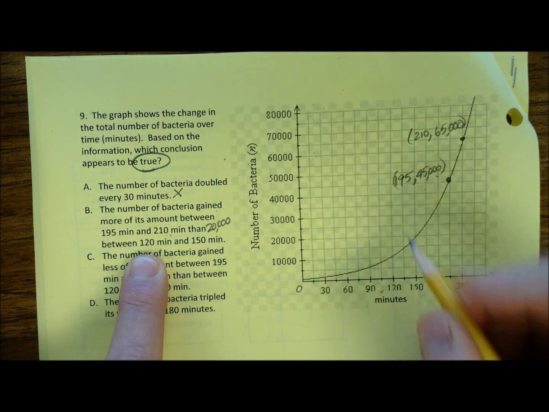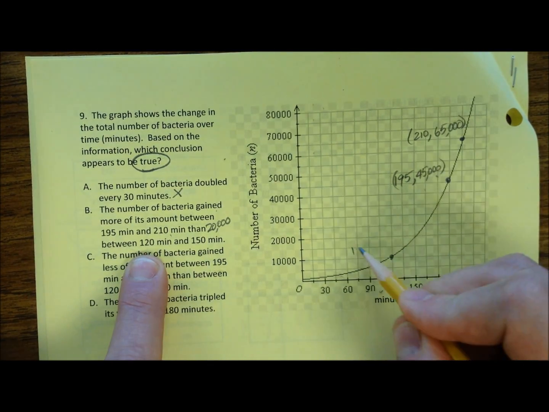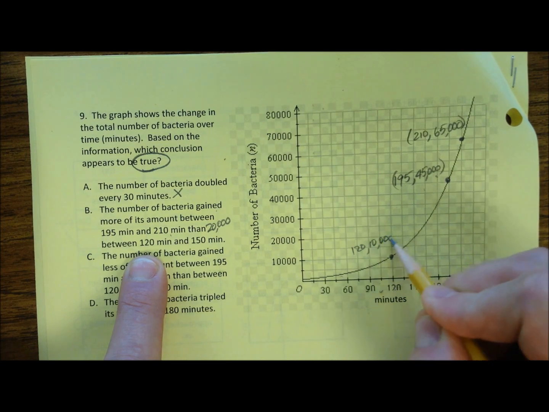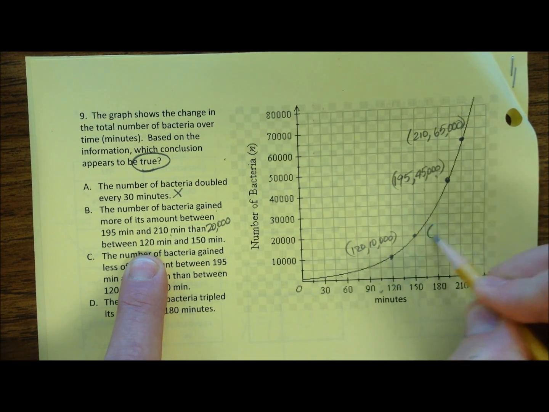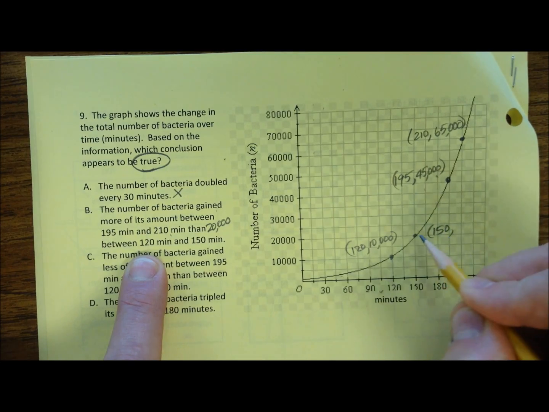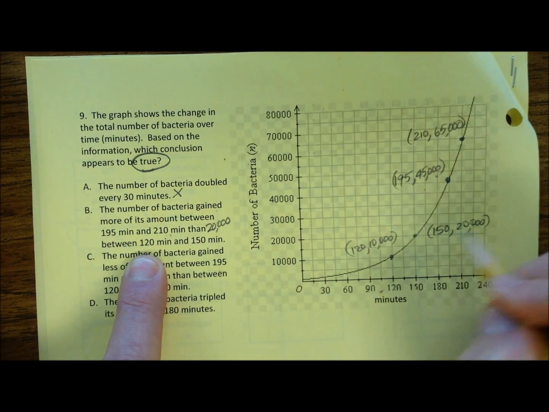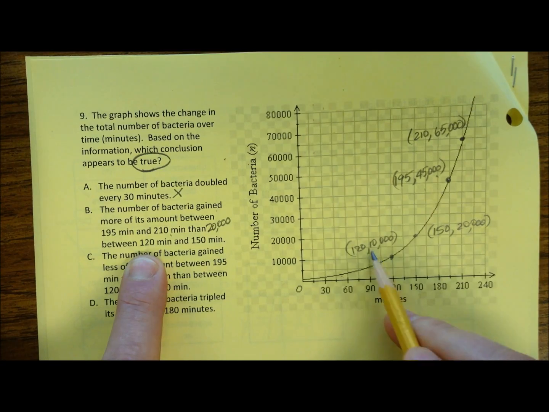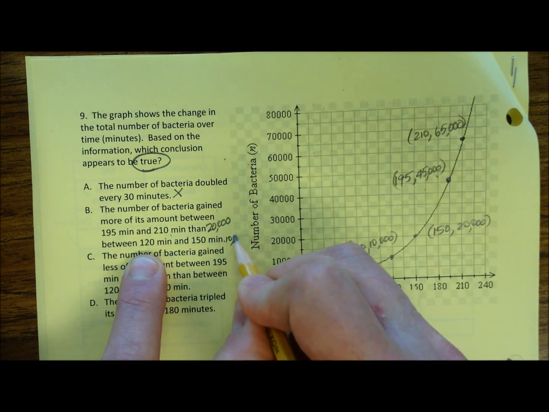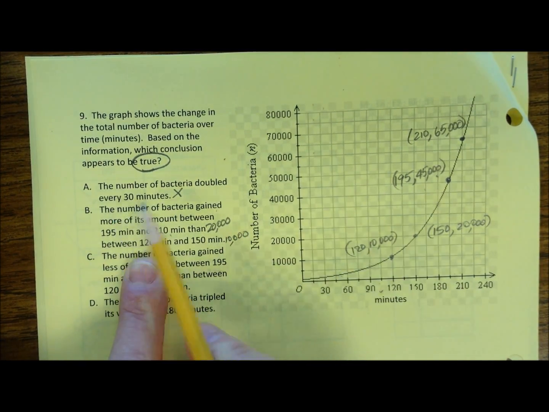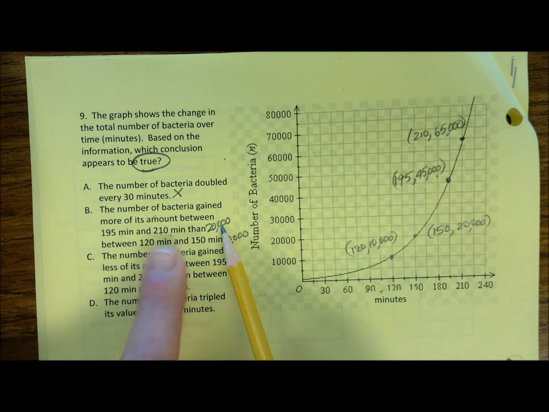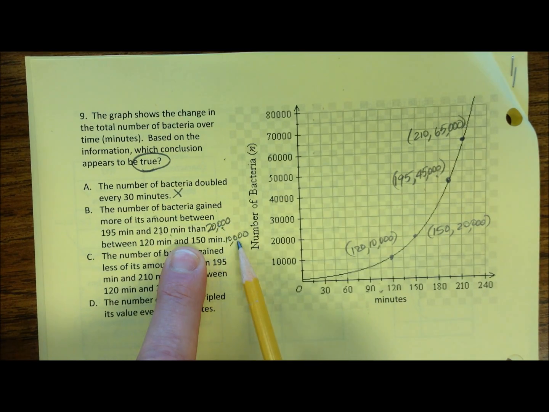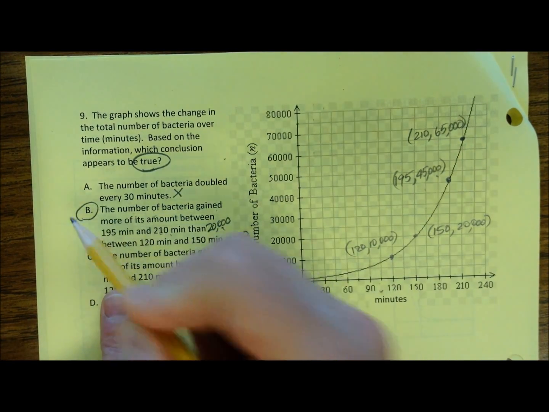And now let's do the same thing from minute 120. Minute 120, we had about 10,000 bacteria, and then minute 150, we have about 20,000. That's a change of what? 10,000. So let's see if this is true. The number of bacteria gained more between 195 and 210 minutes than between 120 and 150. Is this more than this? The answer is yes. This is the one that's true.